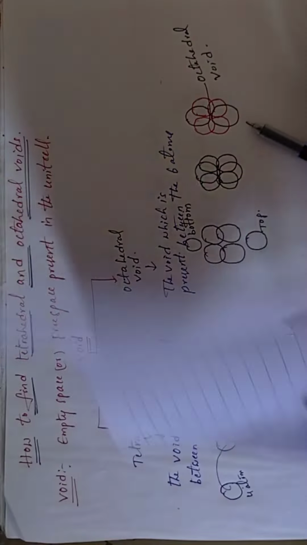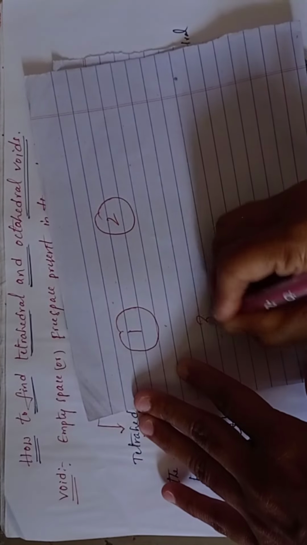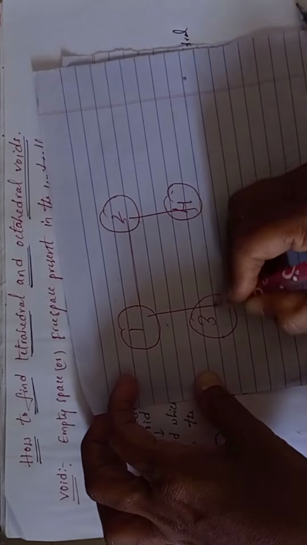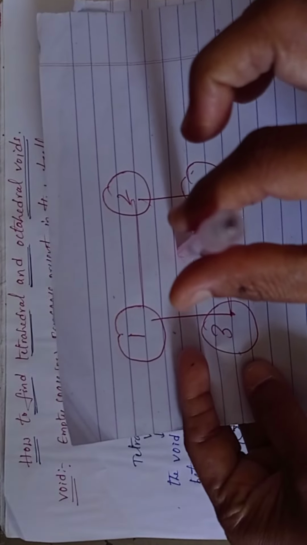See, suppose here I am taking the first sphere, second sphere, third sphere, and fourth sphere. They are in touch with one another, students. And the fifth sphere is present like this at the top of the four spheres.